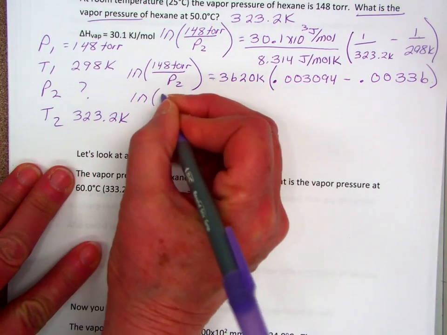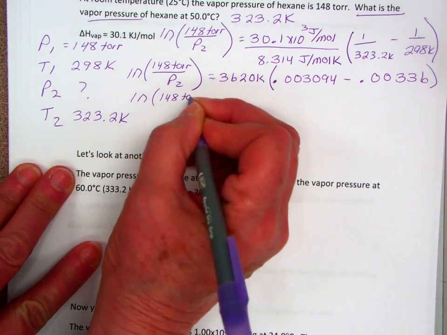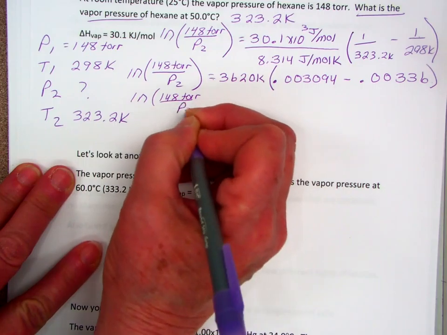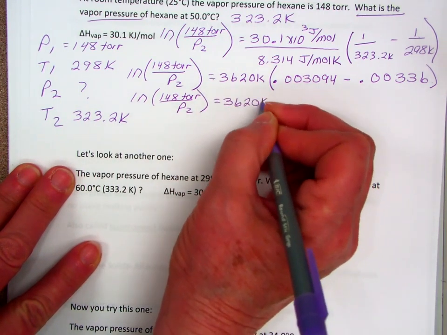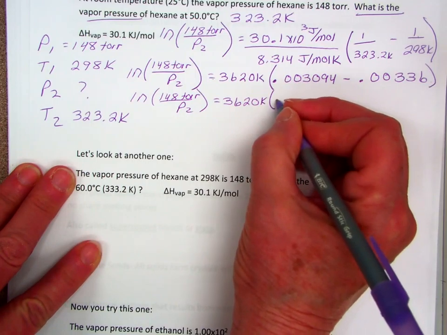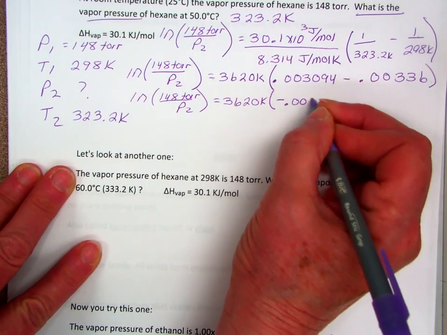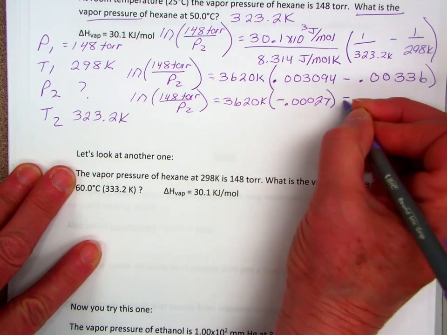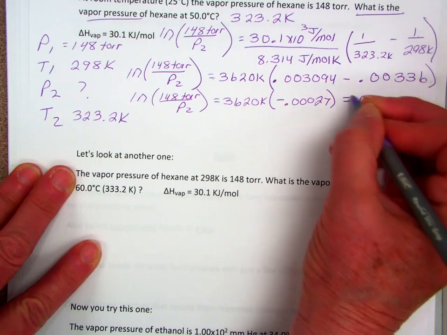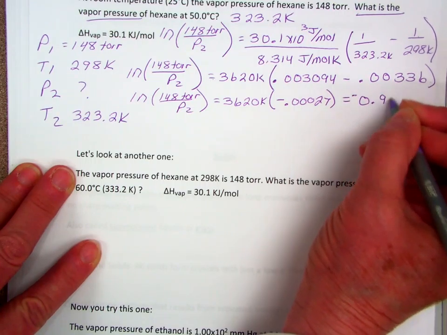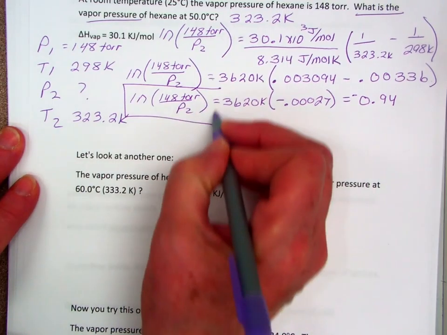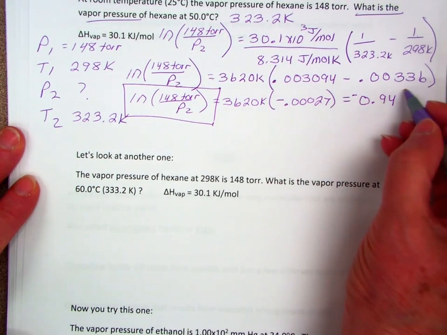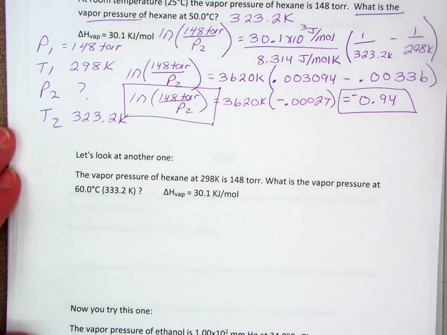So the natural log of 148 torr over P2 is equal to 3,620 Kelvin times a negative 0.00027, and that is equal to negative 0.94. So at this point, I have the natural log of what's in these parentheses equal to negative 0.94.